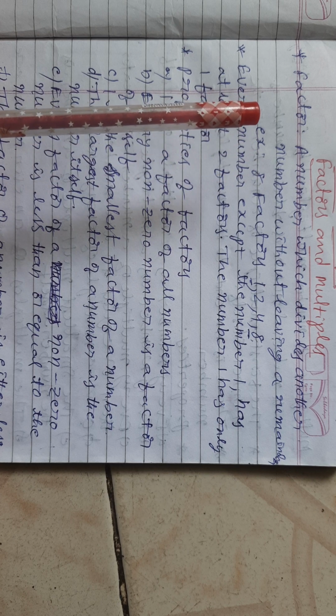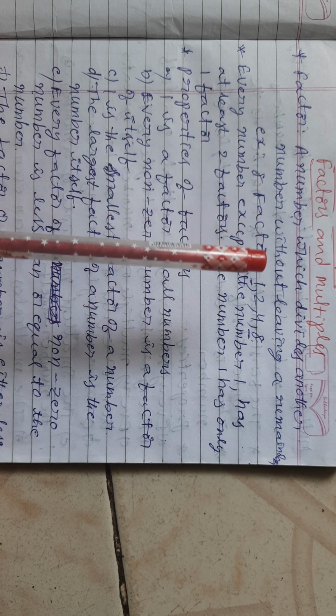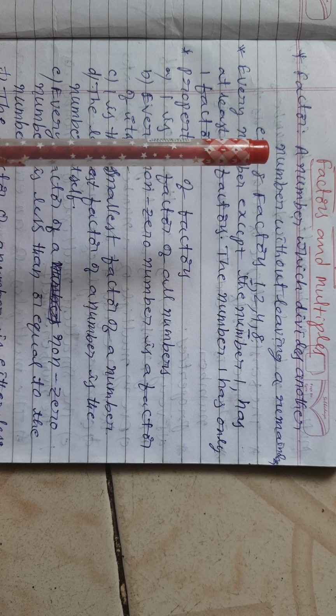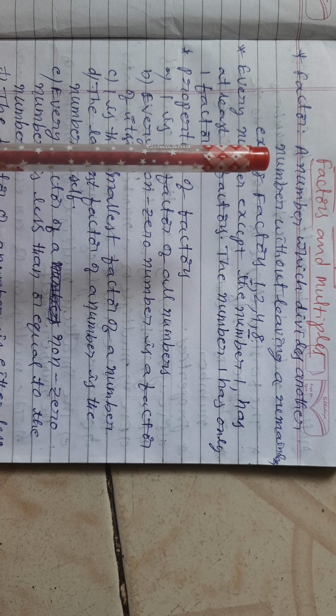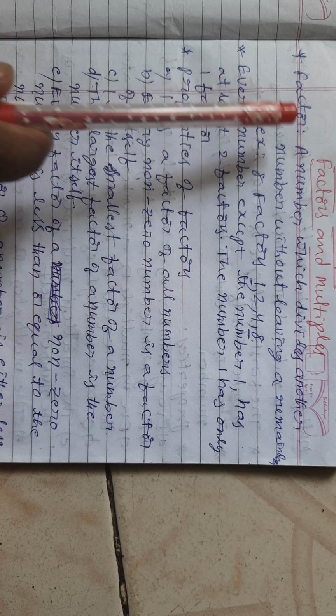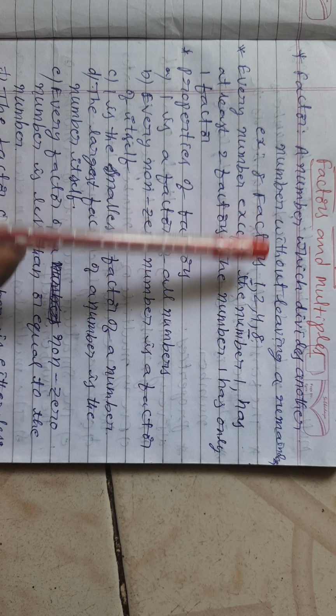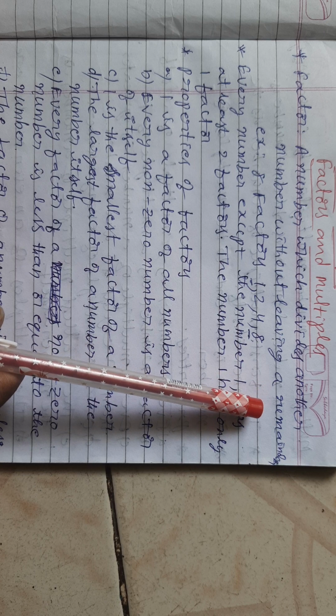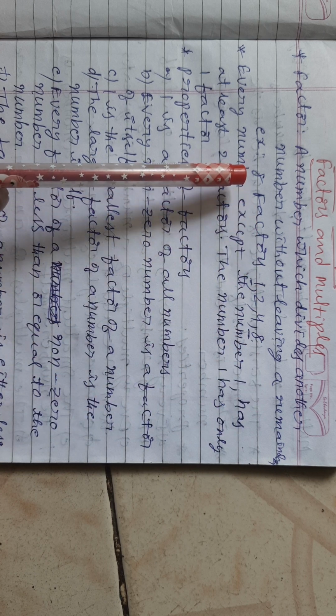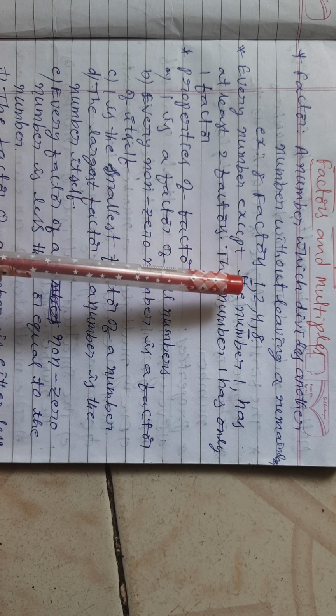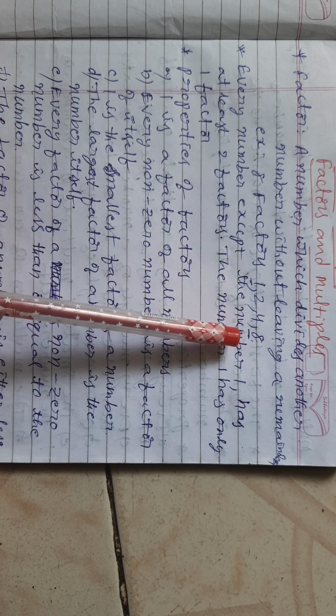See, first factors and multiples we are going to discuss. In that, factors first. Factor means a number which divides another number without leaving a remainder. Suppose you take 8 as an example. Its factors are 1, 2, 4, 8.